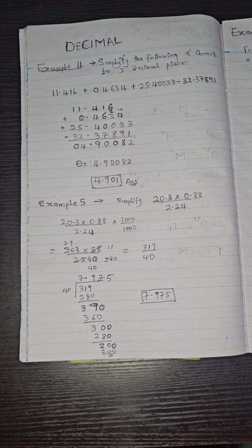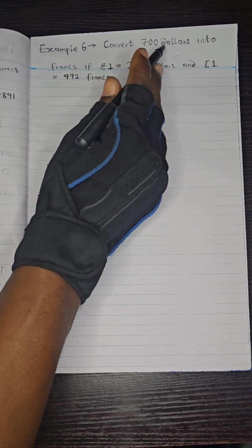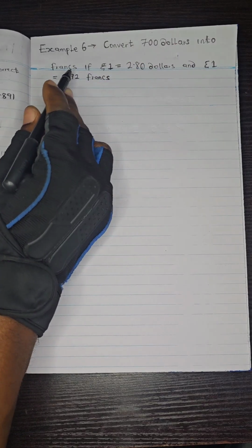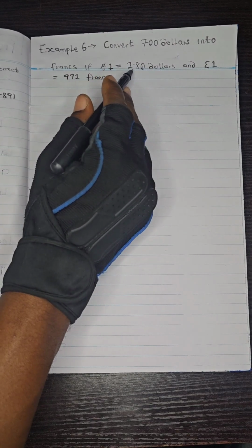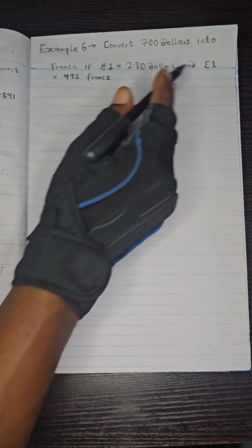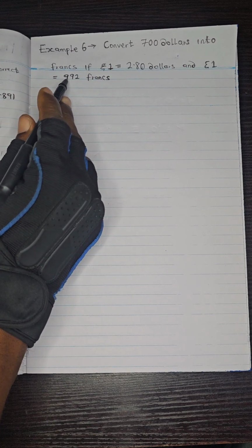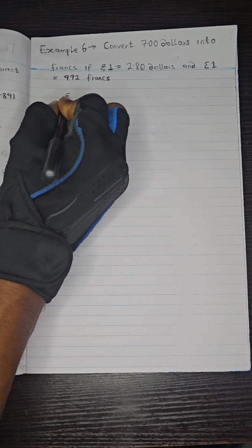Let's go to the next example. Convert $700 into francs if £1 is $2.8 and £1 is 992 francs. Now look at this. This is 1 franc.